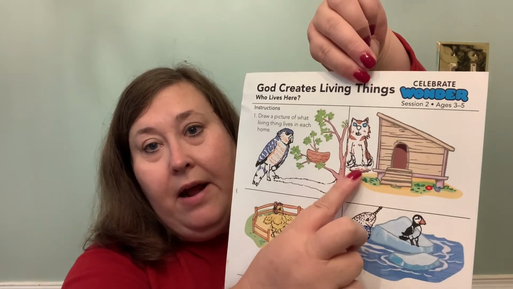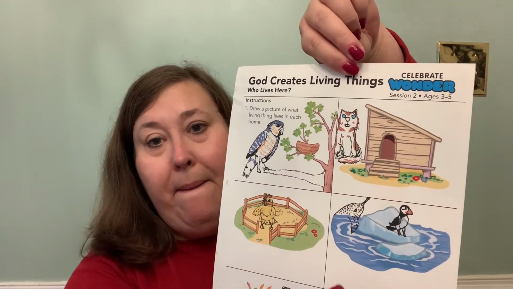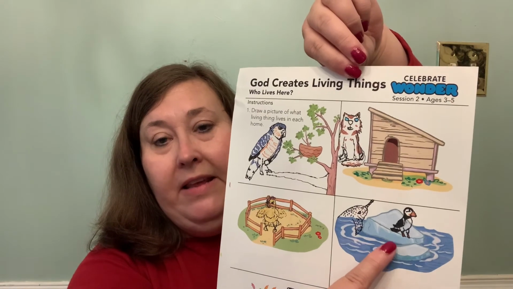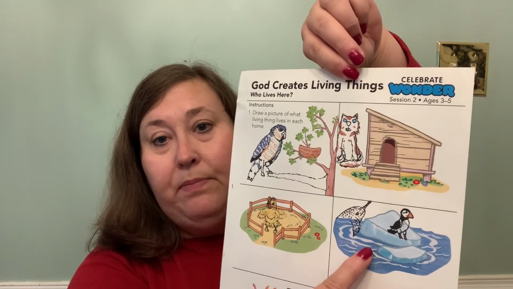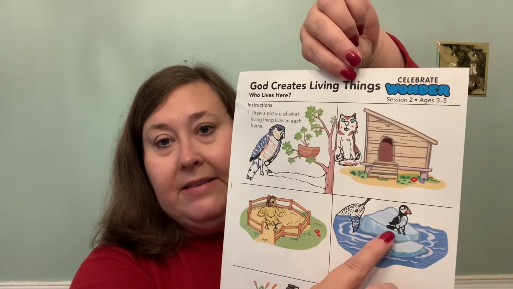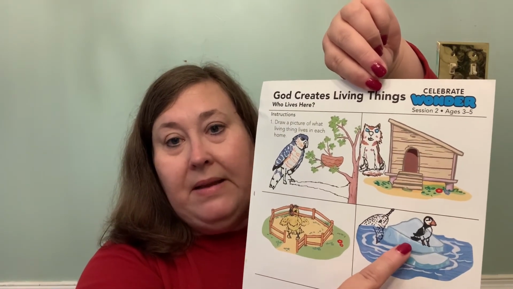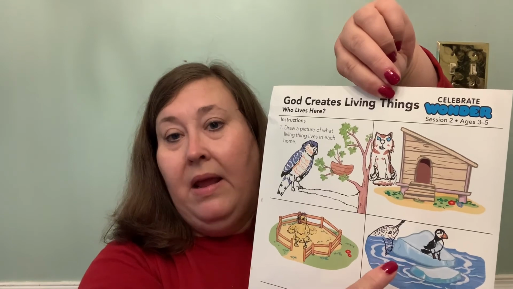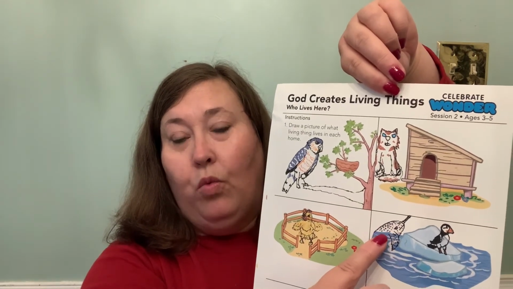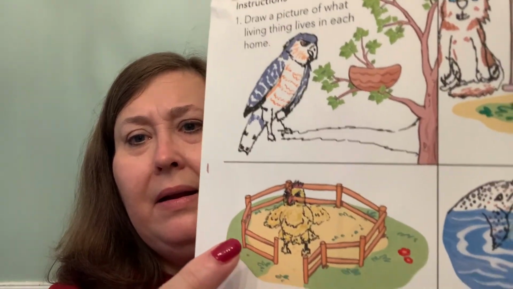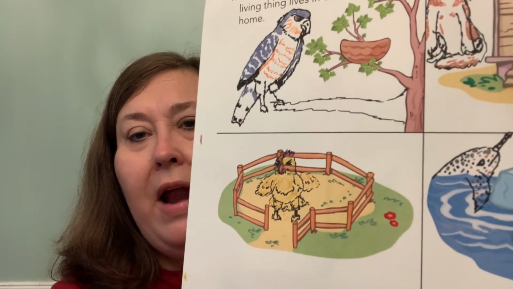In the doghouse, he drew a husky. On the floating iceberg, what do you think that is? It's not a penguin. It's something called a puffin. And there's a narwhal. You can see this in the corral.